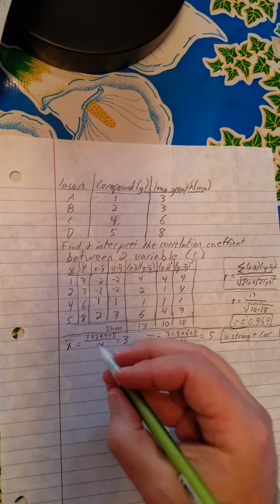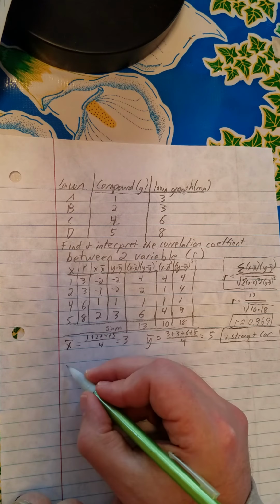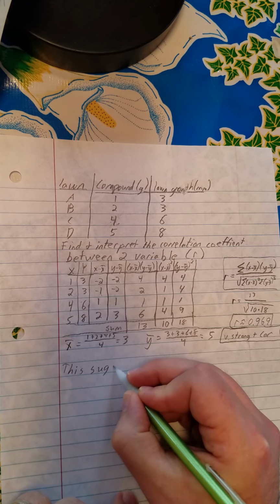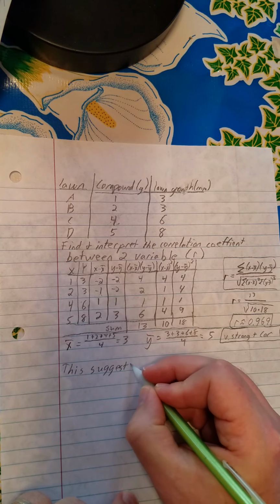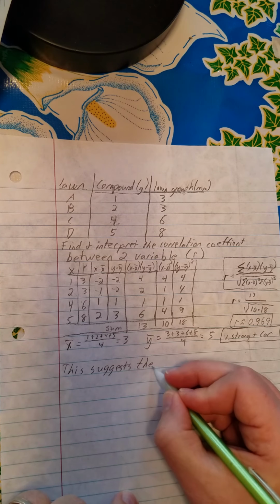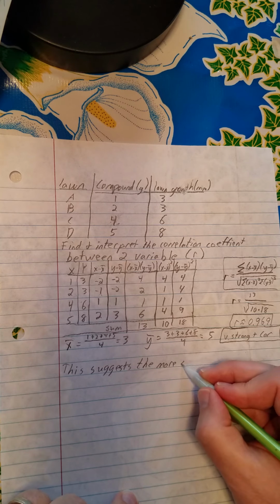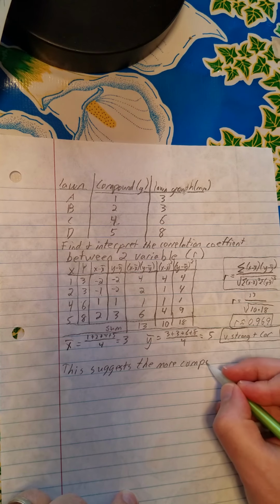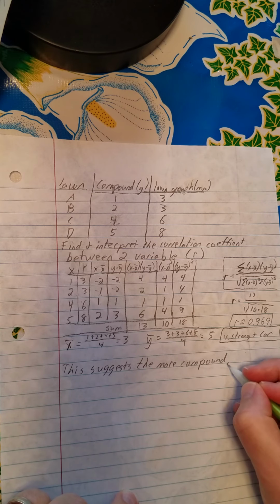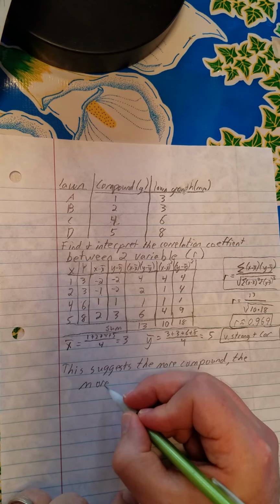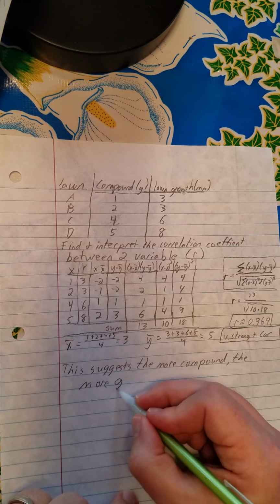So what that means is this suggests the more compound, the more growth.